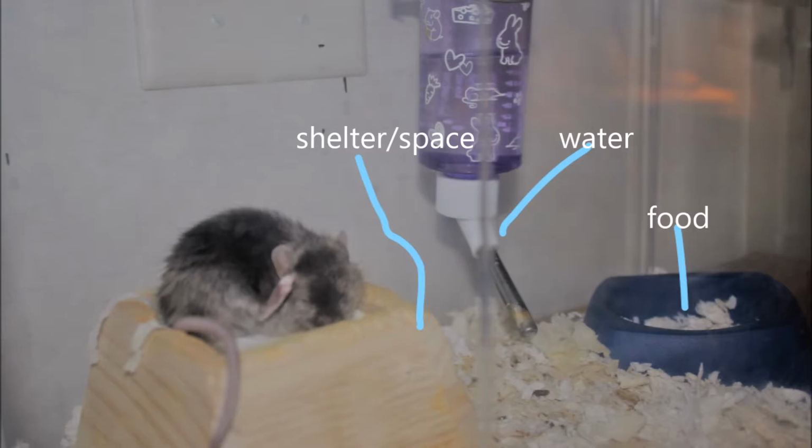This is a common fancy mouse found at any pet store. His shelter is the space underneath him, which is a little house. His water is in a little bottle that comes down, and his food is in his dish. They can pretty much survive anywhere. However, let's look at this.